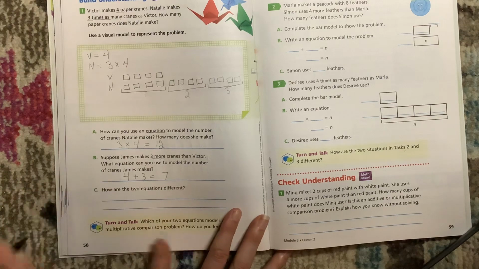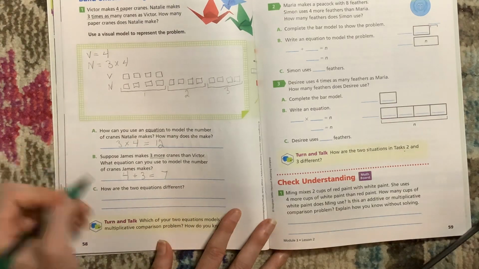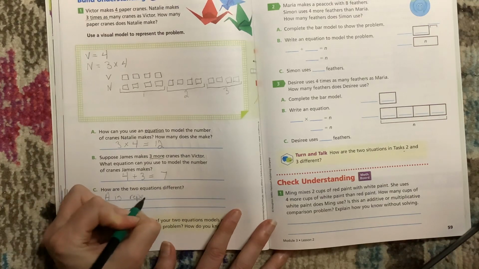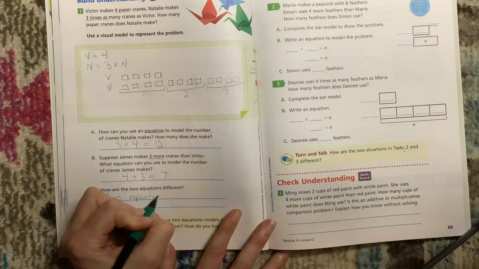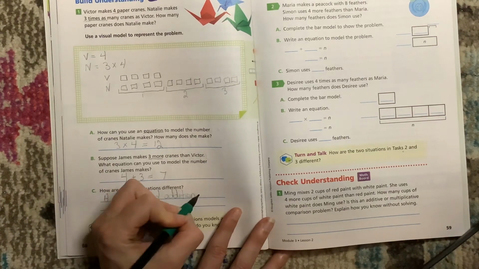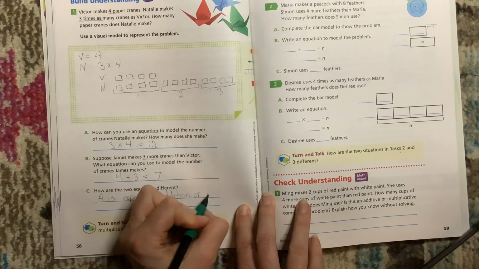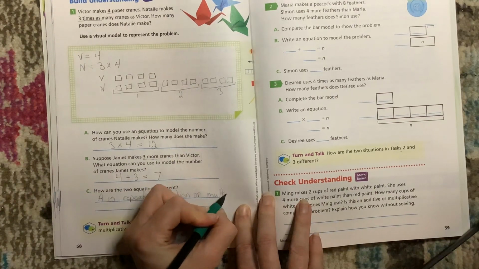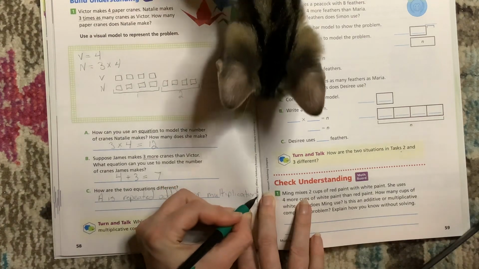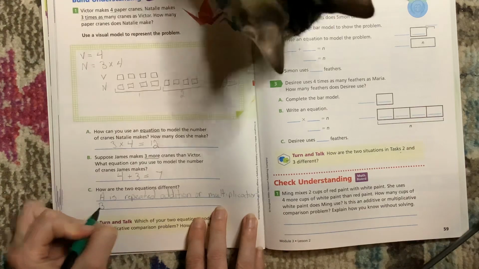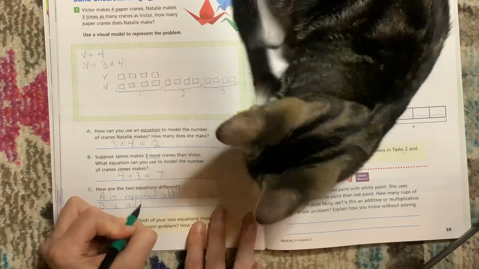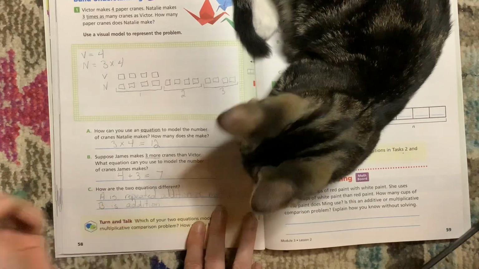So the first one, okay, so for A is repeated addition or multiplication. And B is addition. It's not repeated.